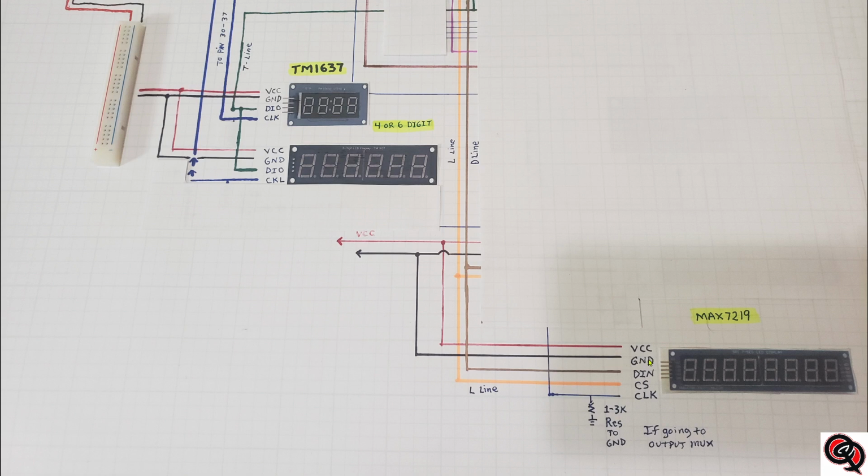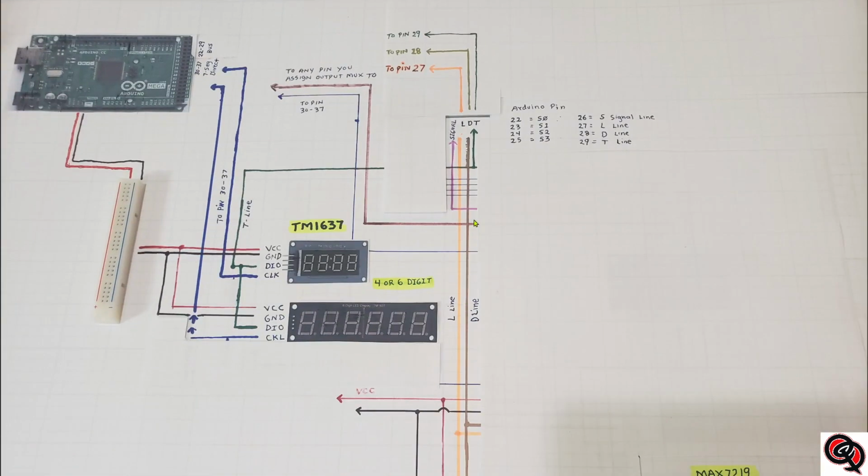But anyway, once again, you connect your voltage line and your ground line to the voltage and the ground. The DIN is going to go to the D line. So you're going to take that one all the way to pin number 28 on the Arduino. Like I said, that's only if you're going to use one display only, or maybe just a couple of them, and you can combine the line.